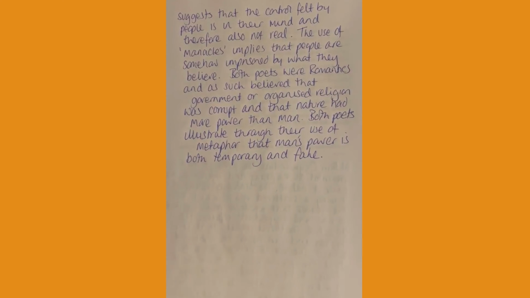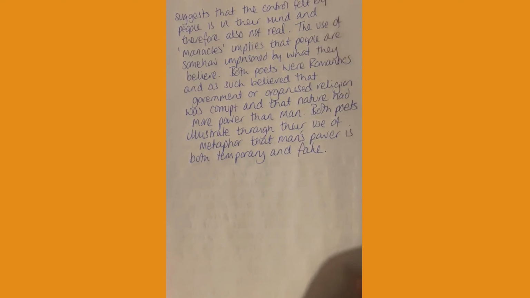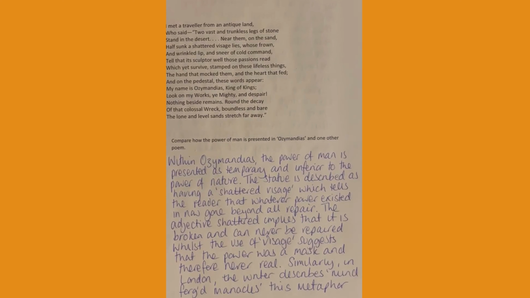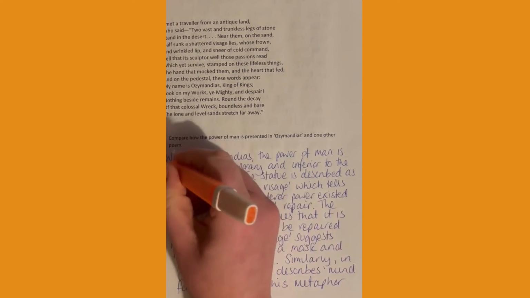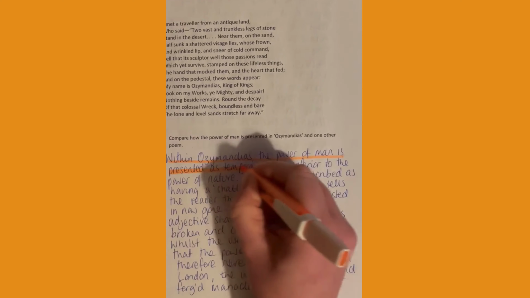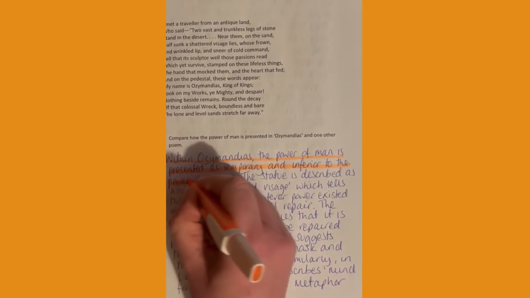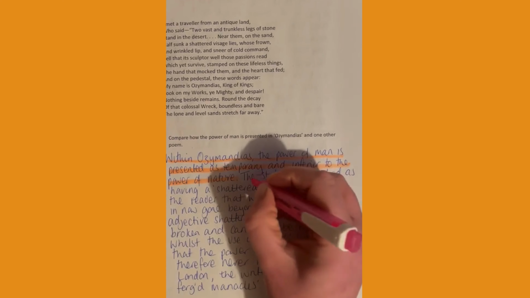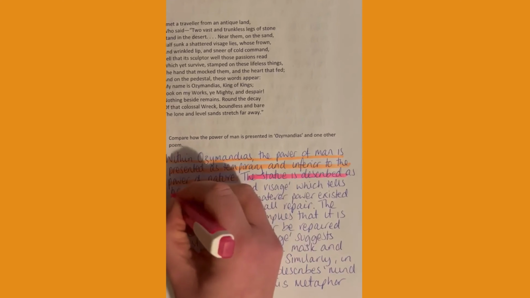So that is one comparative paragraph. You need to do that 4 times in total for your essay. If we come back to the beginning, we can see that we have the response to the question. We then have that analysis of writers' techniques.